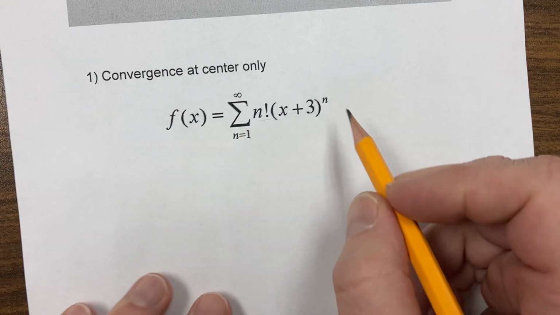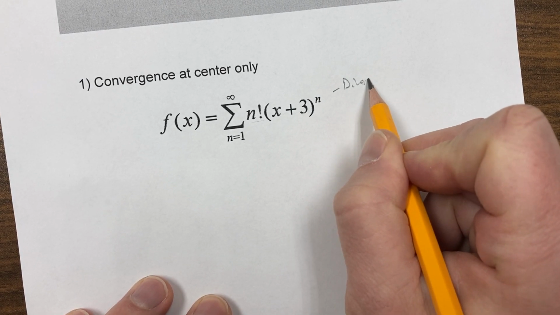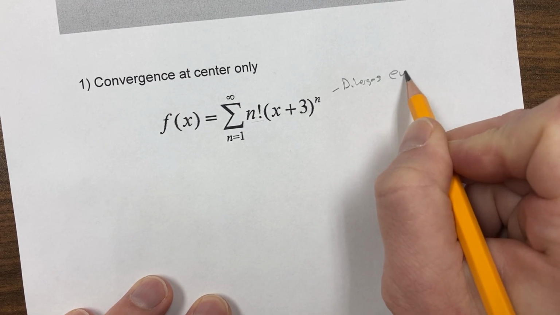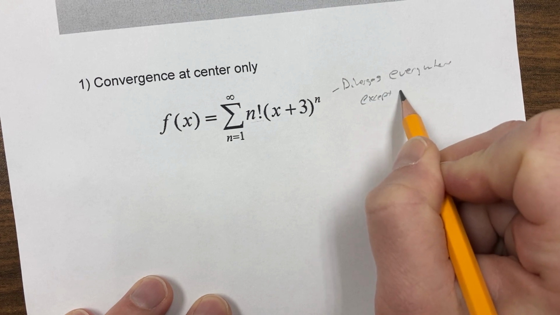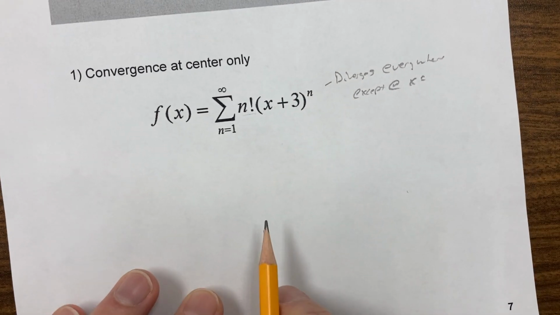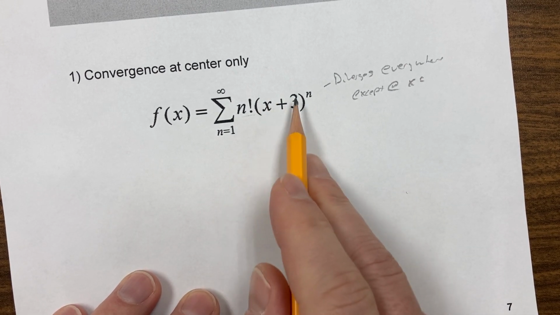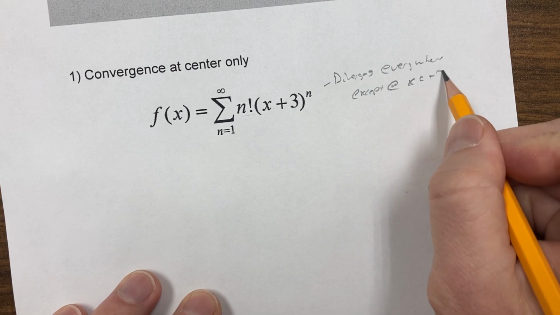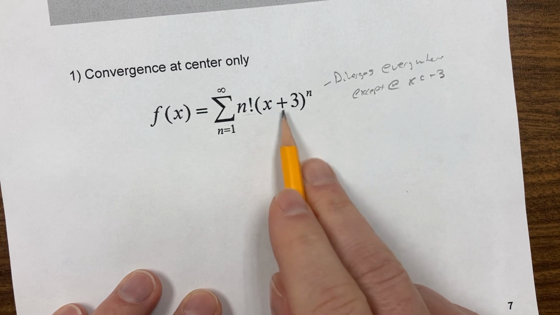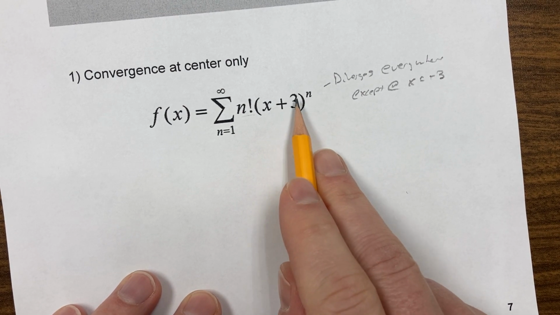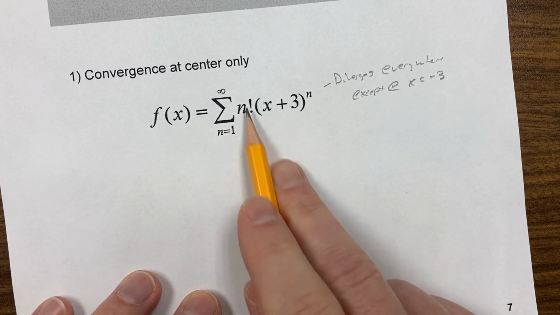So we feel like this will diverge everywhere except at one value of x, and then you look, and the only thing that could possibly take out this factorial would be if this was 0. So if we were to put x equal negative 3 in here, that would create 0, and 0 times itself is still 0, and 0 times that is still 0, and that 0 will zero all of this out.